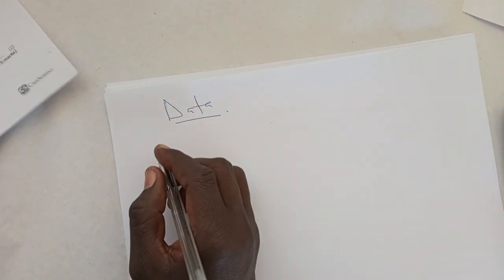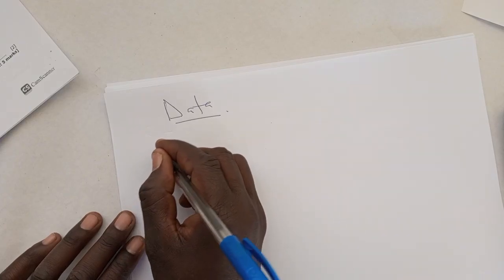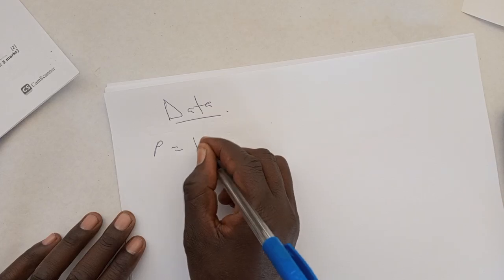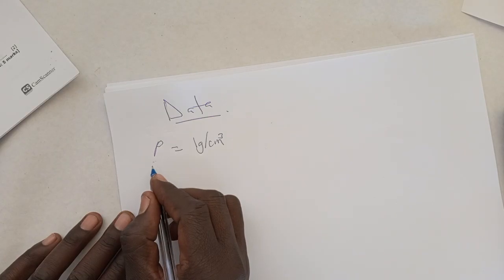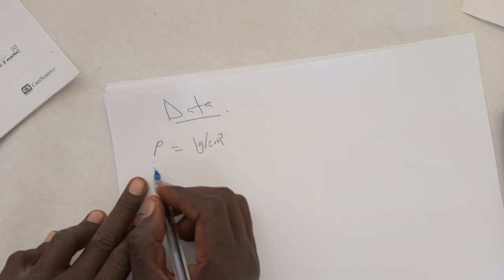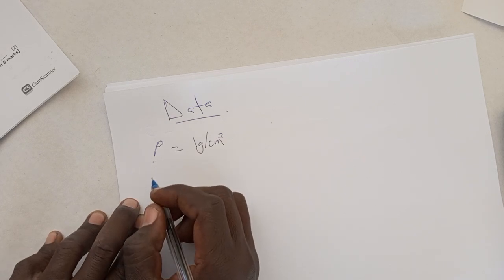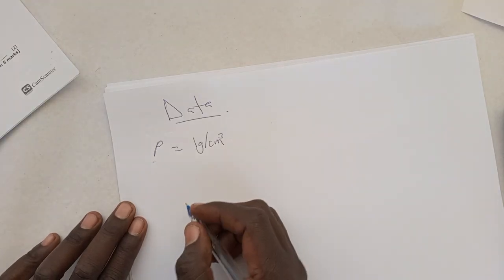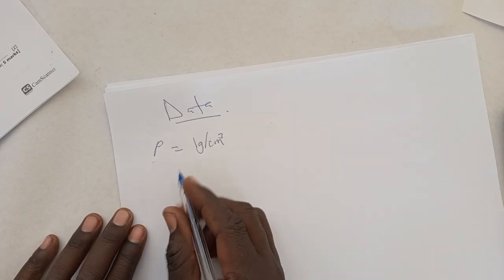So now we have that the density of water is equal to 1 gram per cubic centimeter. Now this is rho. The symbol for density is rho, okay? This is a Greek letter rho, and it is not P or D. There is no D in physics, okay? So rho is the density, and the density of water is 1 gram per cubic centimeter.